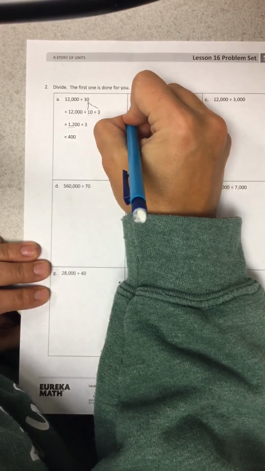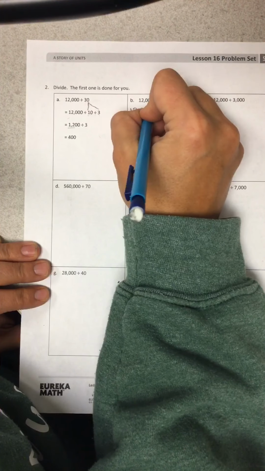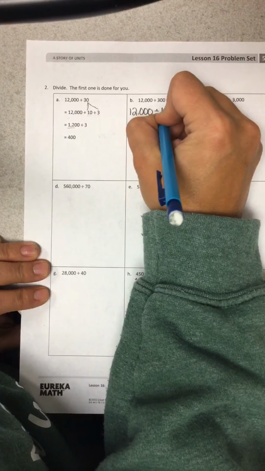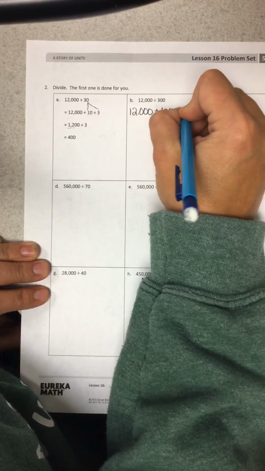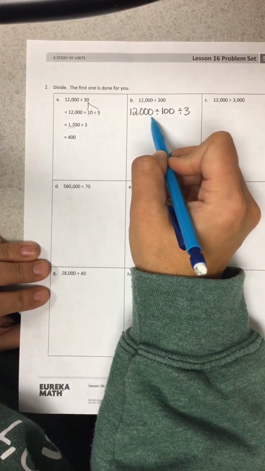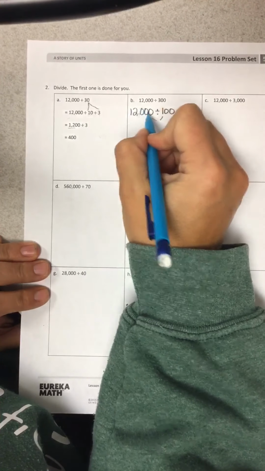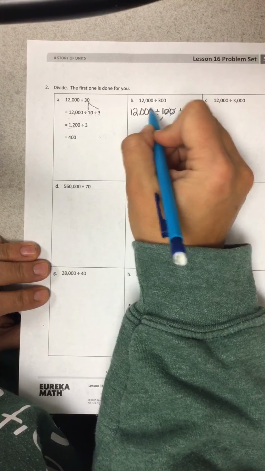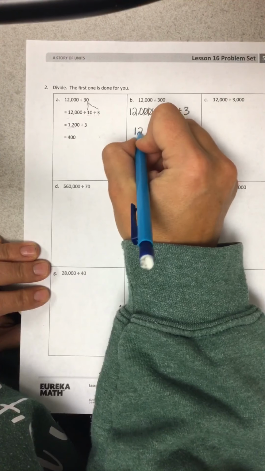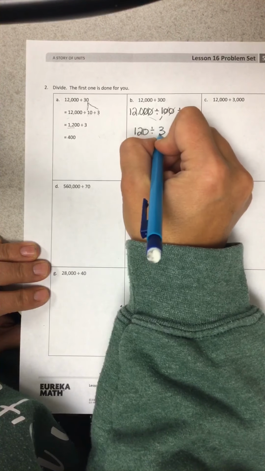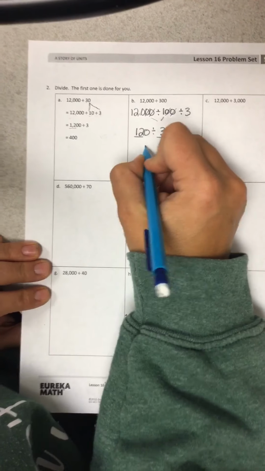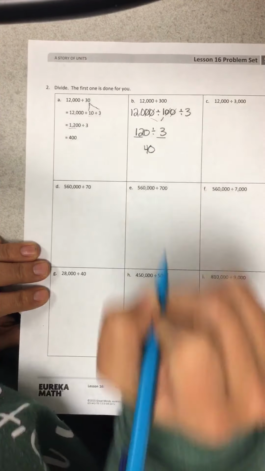So I'm going to do the same thing. I've got 12,000. And this time I'm going to divide it by 100 and then I'm going to divide it by 3. So I basically need to do this step first and then I can come here. So if I have 12,000 divided by 100, I'm going to have 120. Divide that by 3. Well, 12 divided by 3 is 4 and it's tens, so this answer is 40.